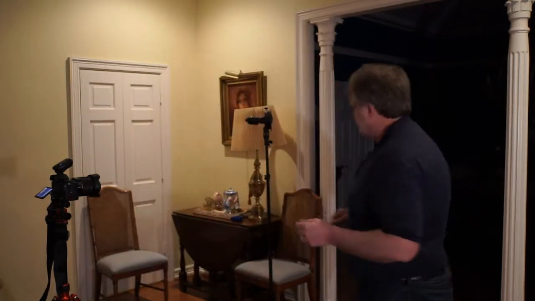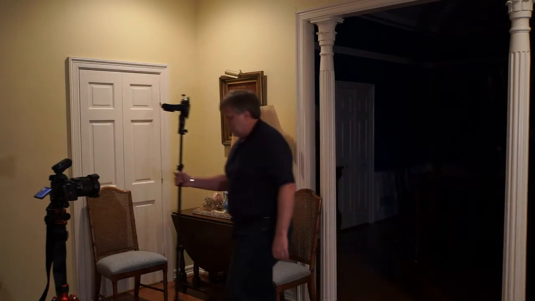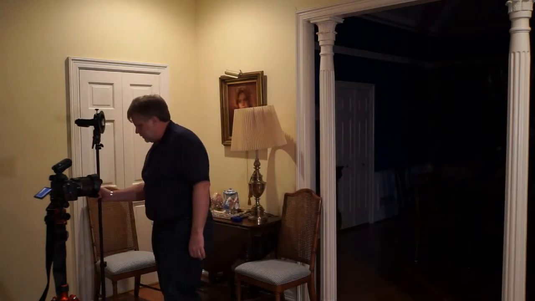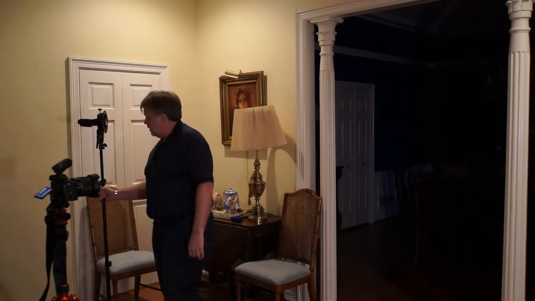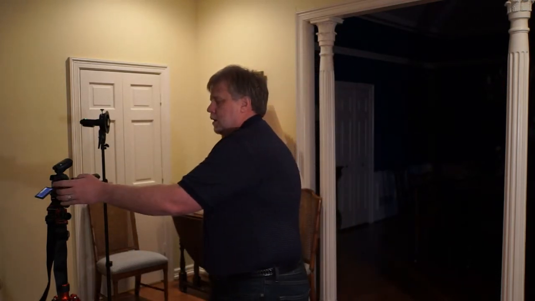So let's do that. This flash was 3 feet from this doorway, which is where I took the first exposure. If we move the flash back to 6 feet, and that's at about 6 feet, I'm 6 feet tall, about a 6-foot wingspan. If you move the flash to 6 feet, you've doubled the flash distance. In your mind, you tend to think that you're only going to get half as much light, when in fact what you're going to get is a quarter the amount of light.